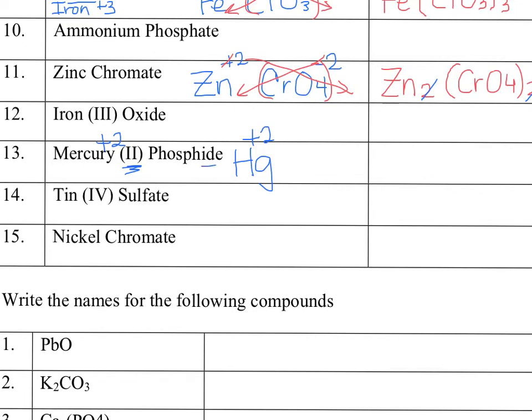And phosphide, she's a bride, so that starts off as phosphorus. So that's just going to be P, right? That looks awful. Hold on. And phosphorus is in what group? It is in group 5.